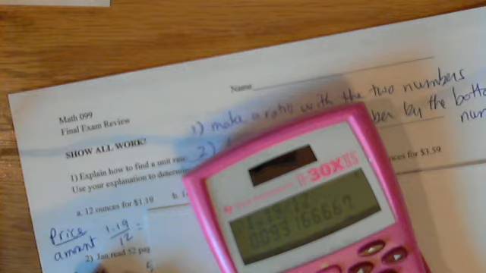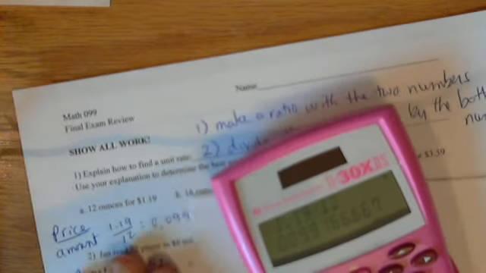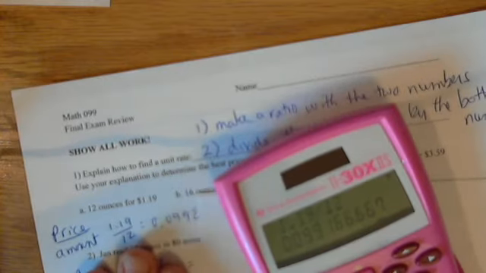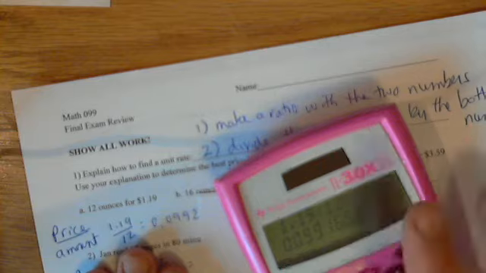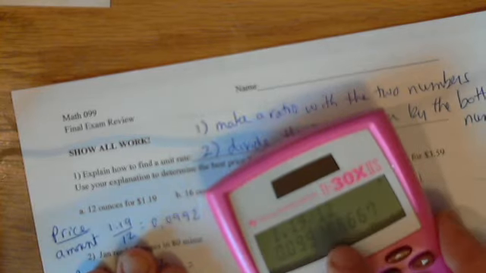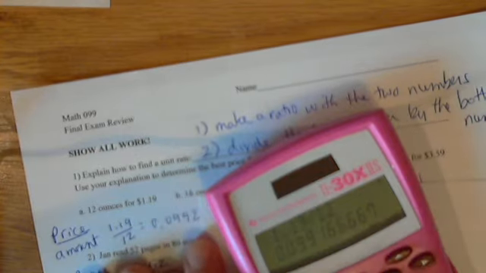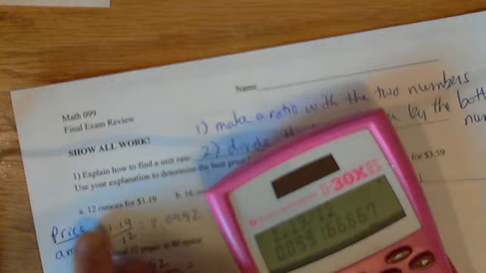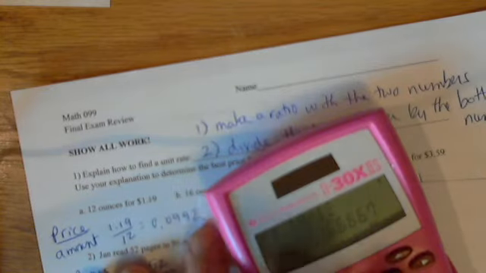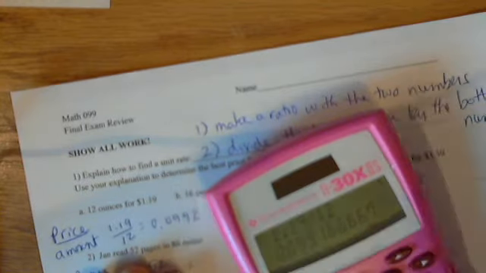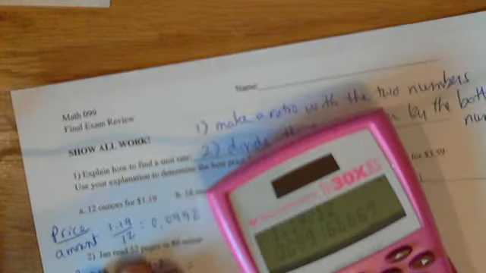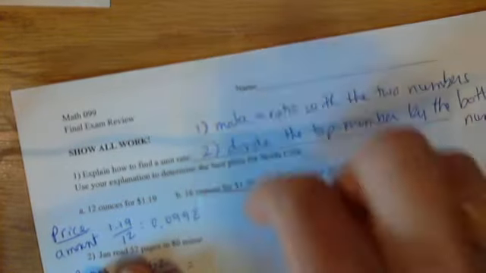So let's write down 0.099, and then let's bump up the 1 to a 2 because there's a 6 following it, and rounding rules tell us we should round the 1 up to a 2. So that is how much it costs for 1 ounce of cola with this deal. It's almost 10 cents per 1 ounce. Let's do the same thing for the second example.